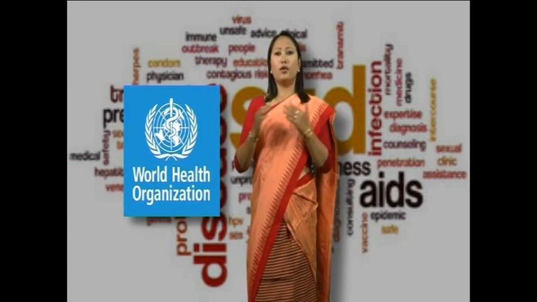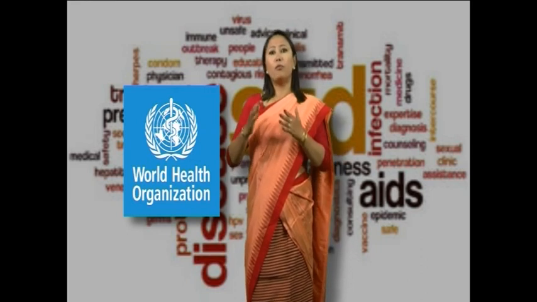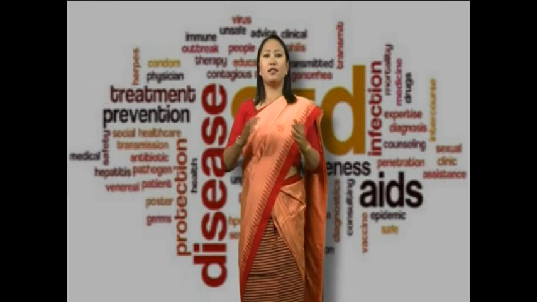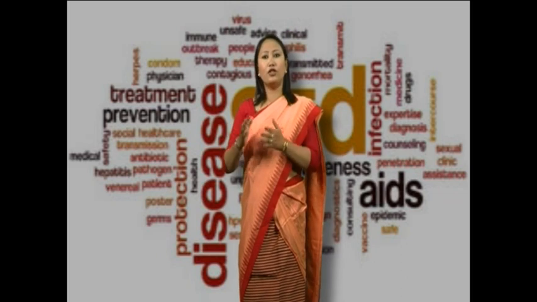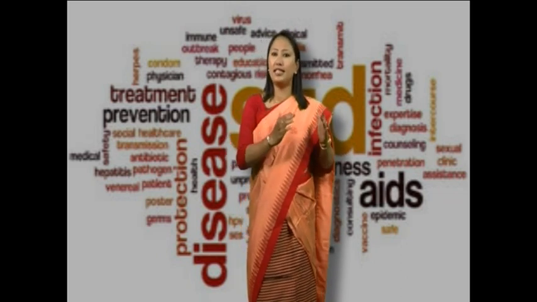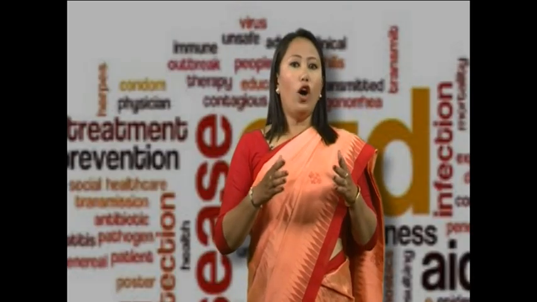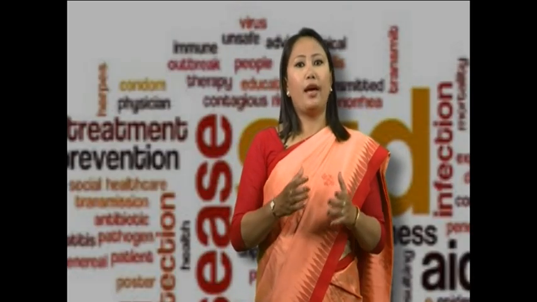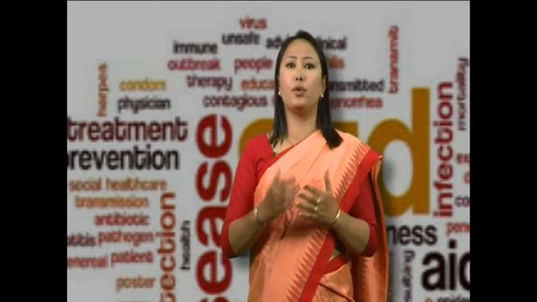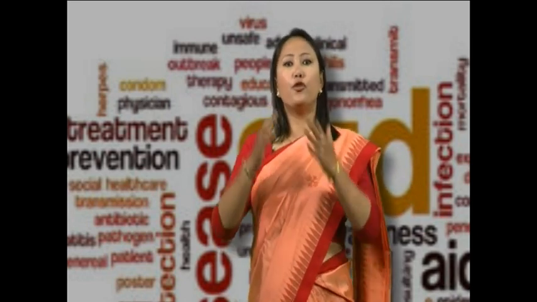The World Health Organization estimates that more than 1 million new cases of curable sexually transmitted infections, that is STIs, occur worldwide every day. The Government of India, Ministry of Health and Family Welfare, has initiated concerted efforts towards prevention of transmission of HIV infection through various strategies which are being coordinated by the National AIDS Control Organization.